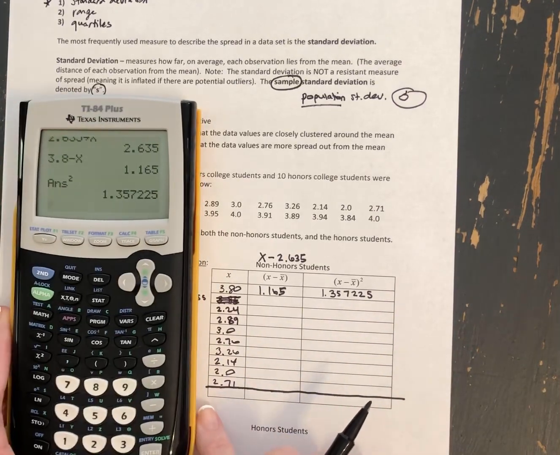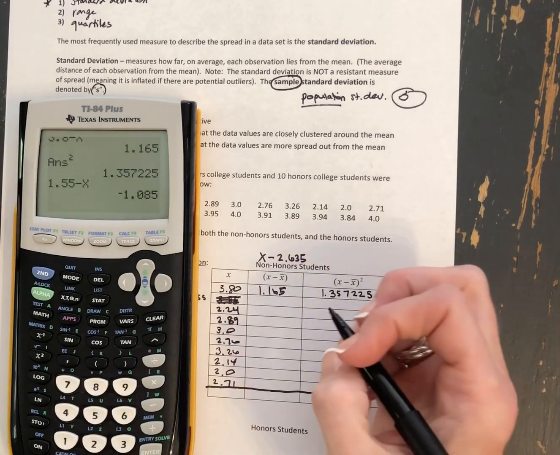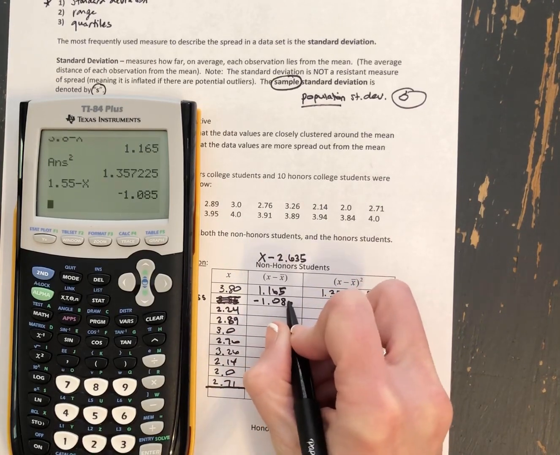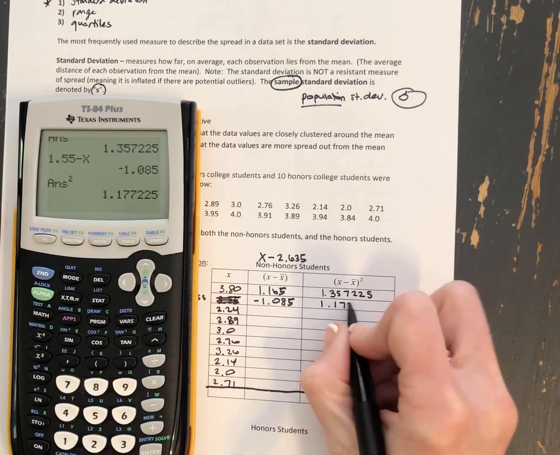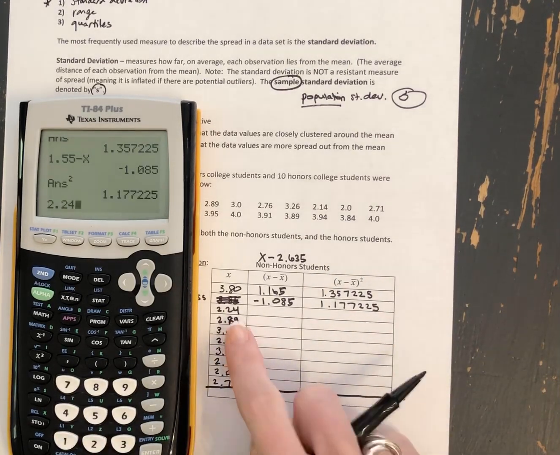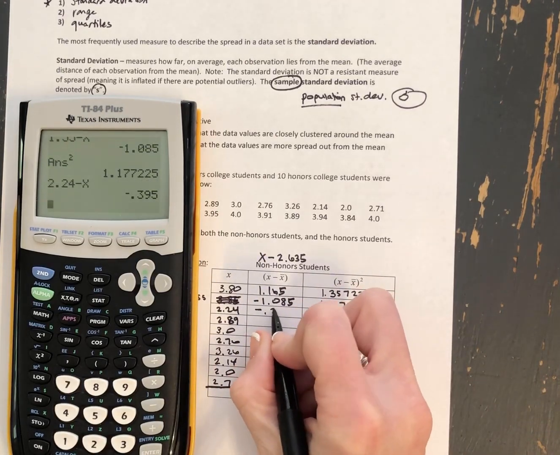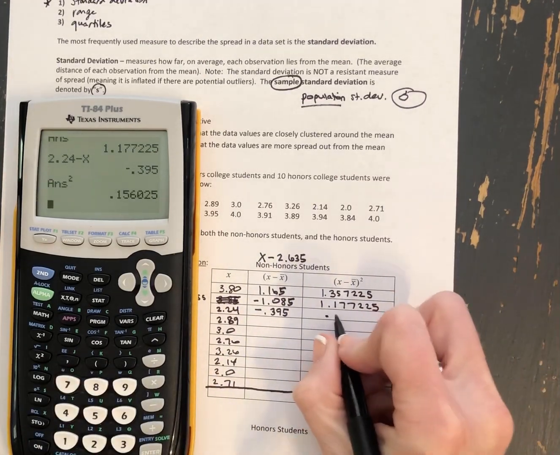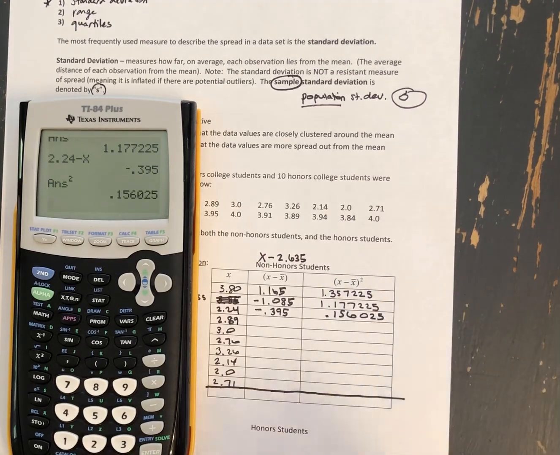The next one is 1.55. So 1.55 minus 2.635 gives us negative 1.085, and then squared is 1.177225. 2.24 minus 2.635 is negative 0.395. Squared is 0.156025.